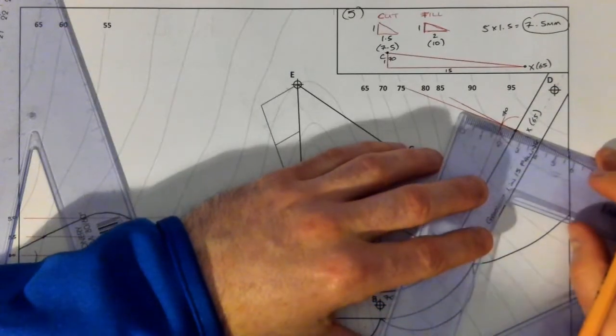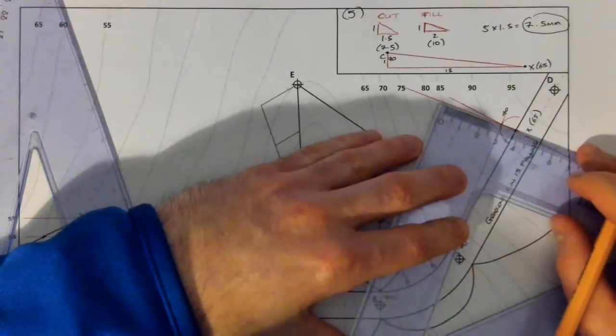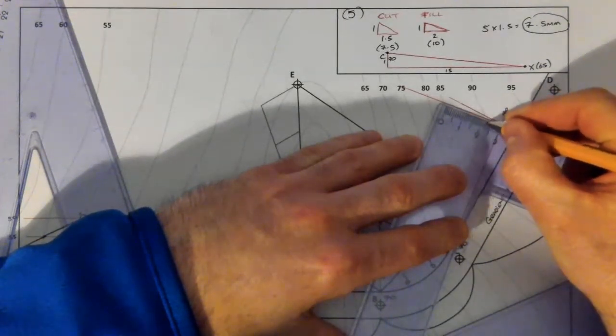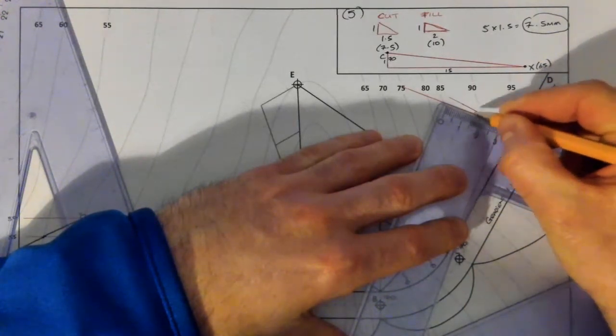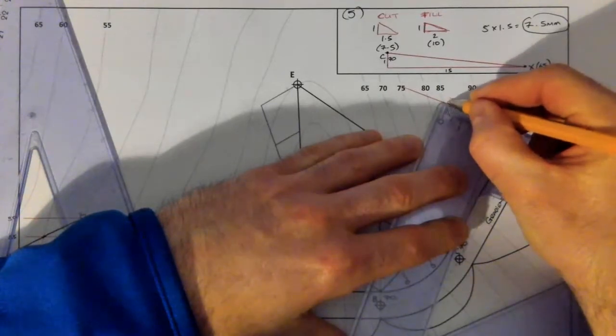So 7.5, 7.5, I'm going to go 4 times, we'll see how that works out. 7.5, 15, 7.5, 15. There we go.